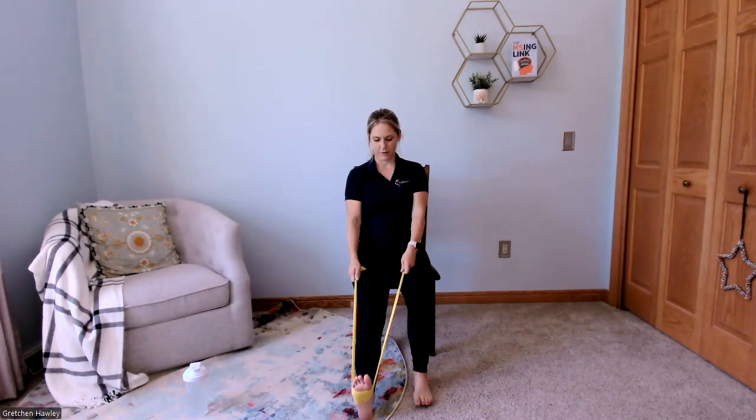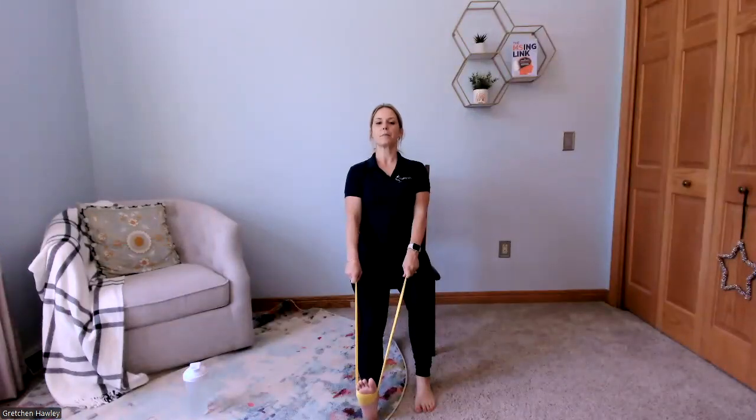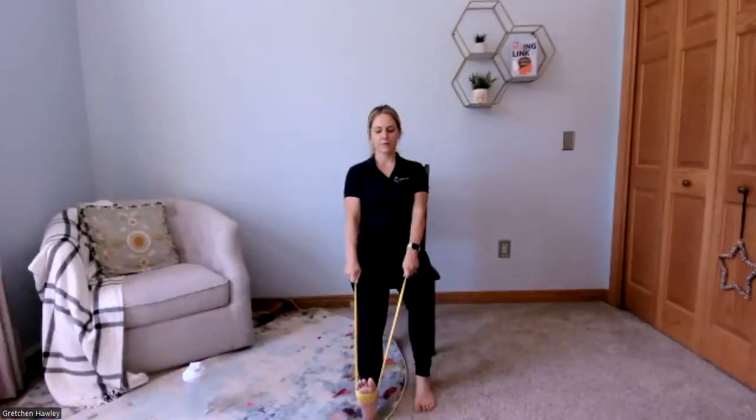All right. When you're ready, if you're not already, feel that stretch, sit or stand up tall, keeping that back flat, and breathe. This one for me is a killer. My calves, for as long as I can remember, have been very tight. So this one, I always feel it a lot.